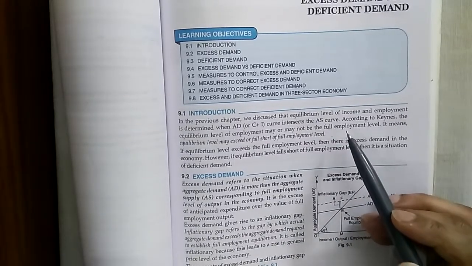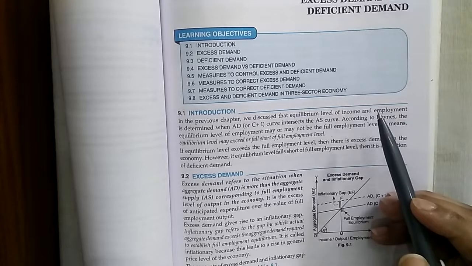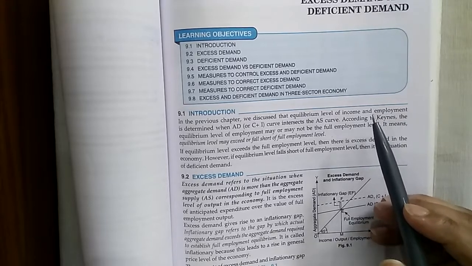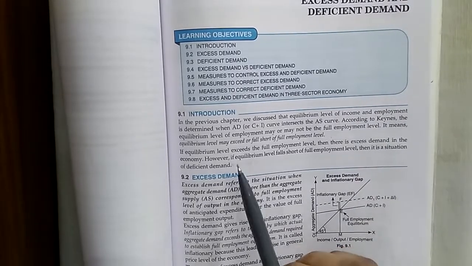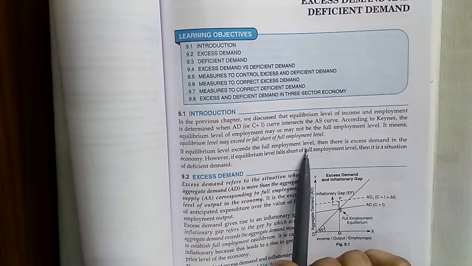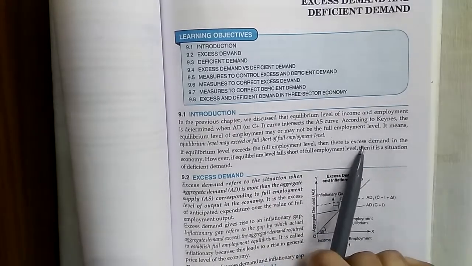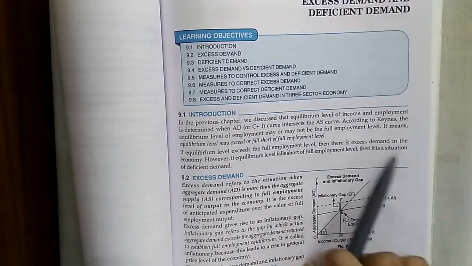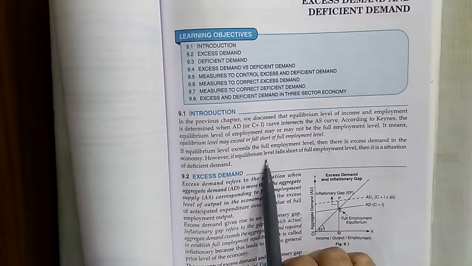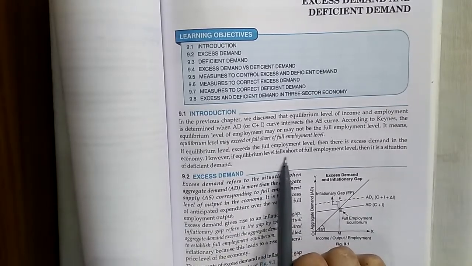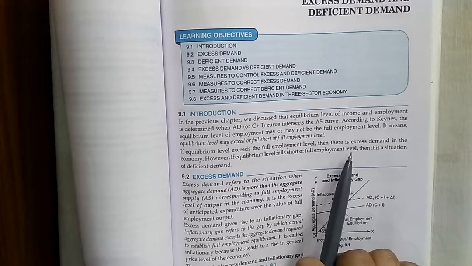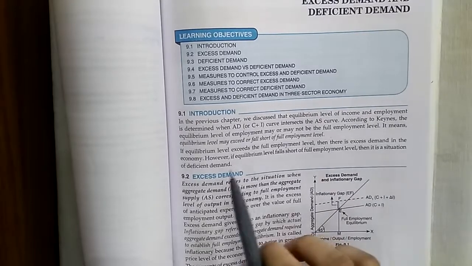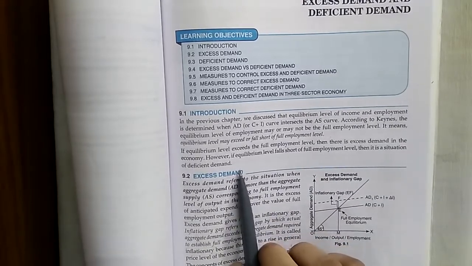Fine. So how will this be possible? Because of excess demand sometimes, or sometimes deficient demand. If the equilibrium level exceeds the full level of employment, then there will be an excess demand in the economy. However, if the equilibrium level falls short of the full employment level, then it is a situation of deficient demand.